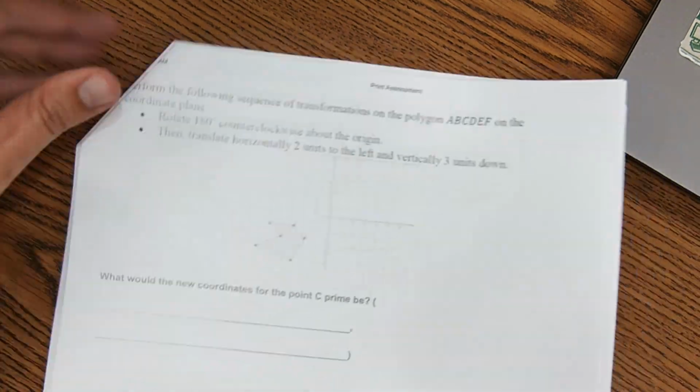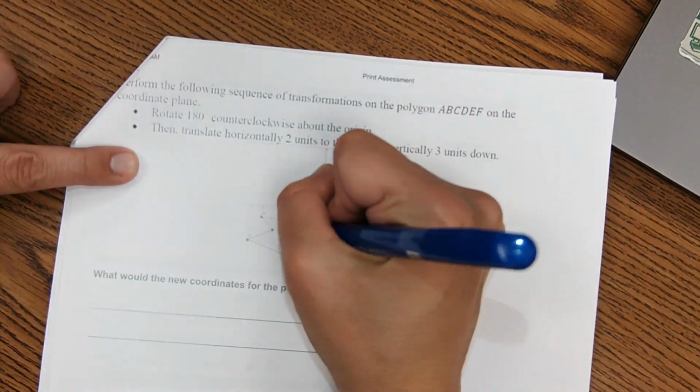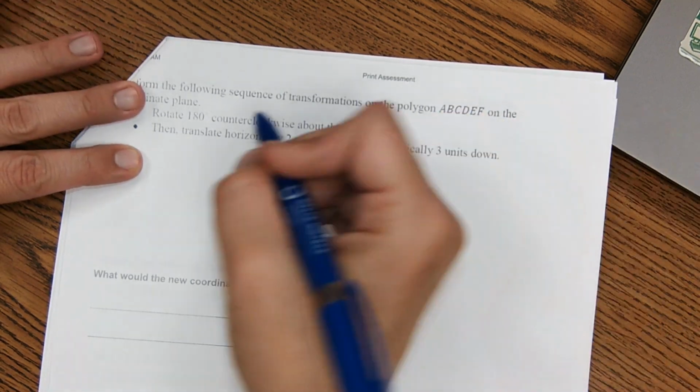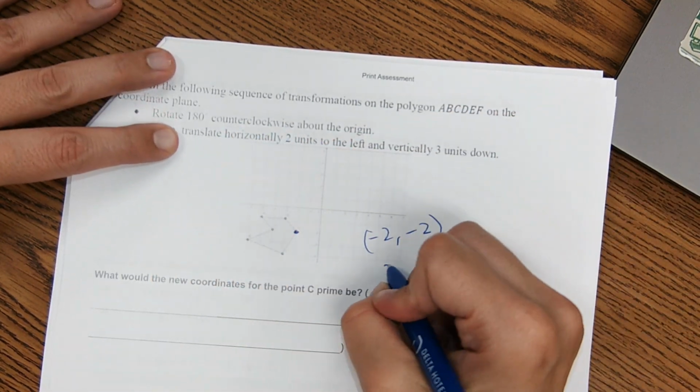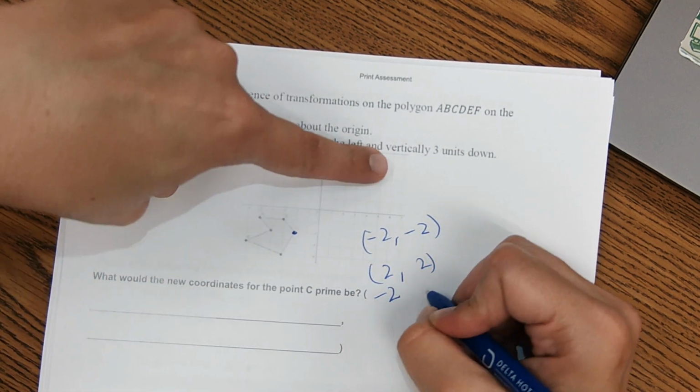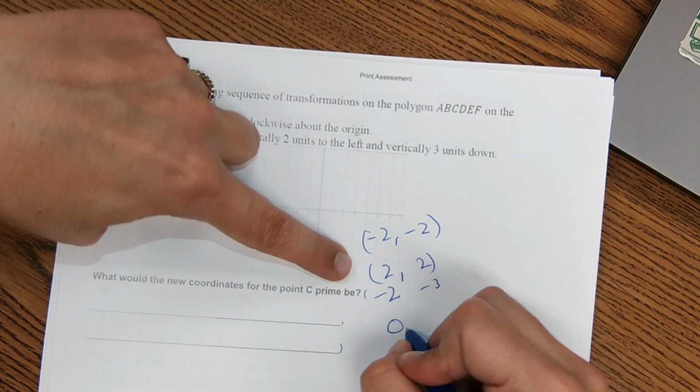Next one, again, similar problem. Point C this time is at (-2, -2). For the 180-degree rotation, it'll change sign, positive, and then 2 to the left would be -2, 3 down, we get (0, -1).